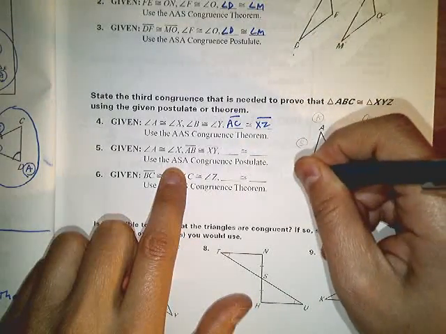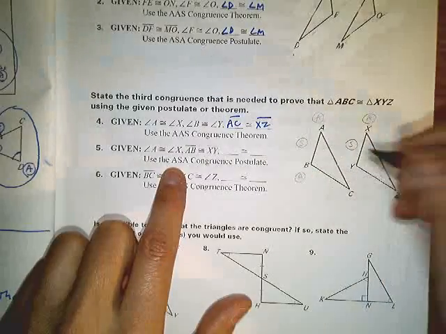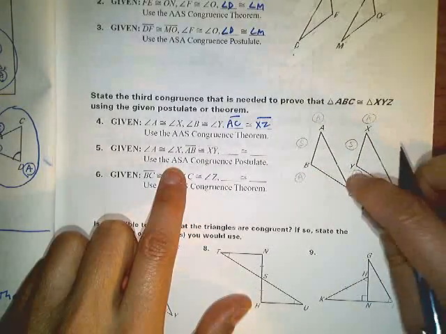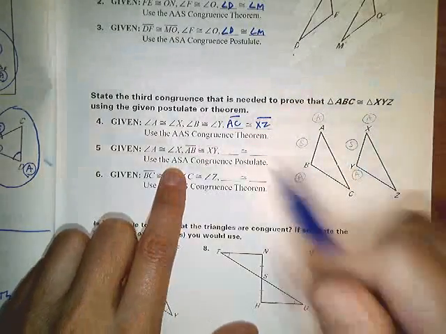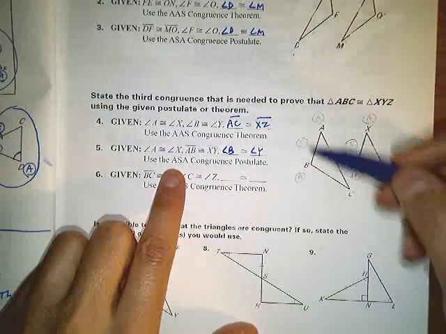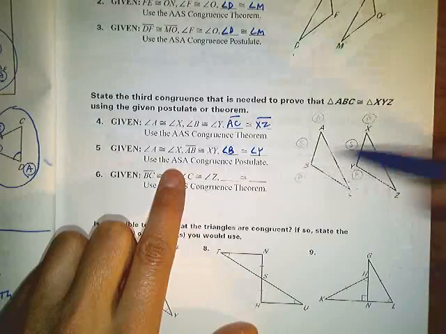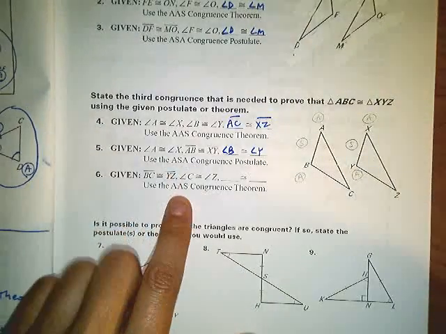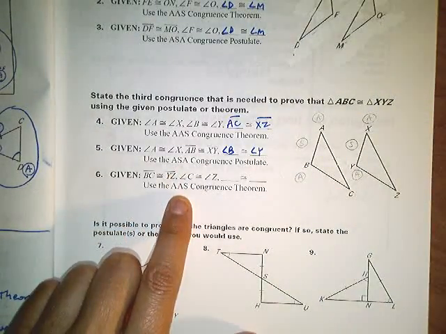So we would have to establish that angle B was congruent to angle Y over here in order for the side to be in between the two angles as you go around the side of the triangle. Okay.